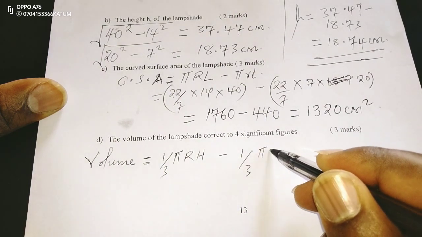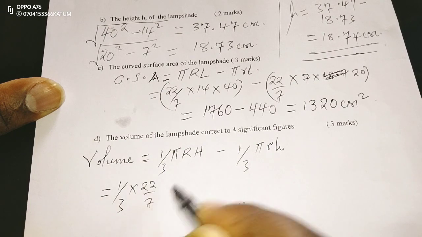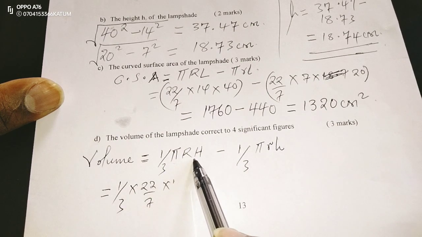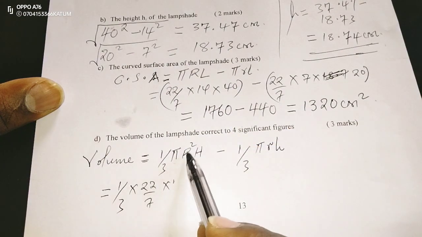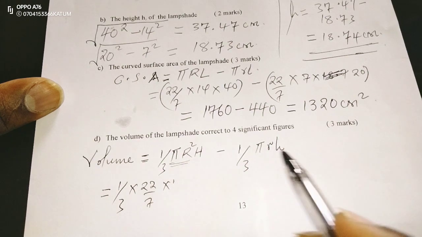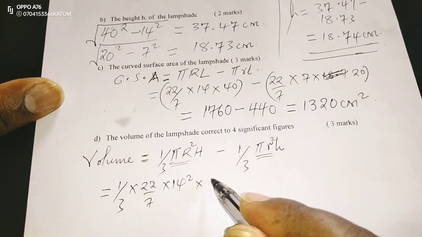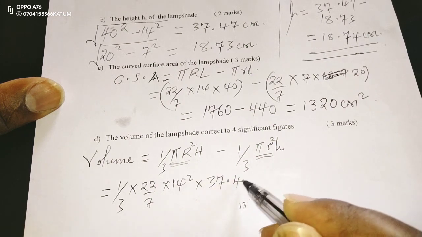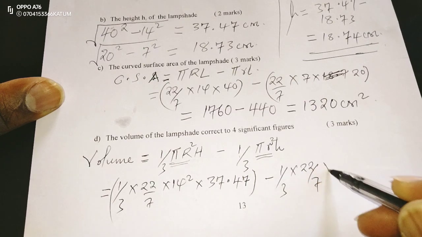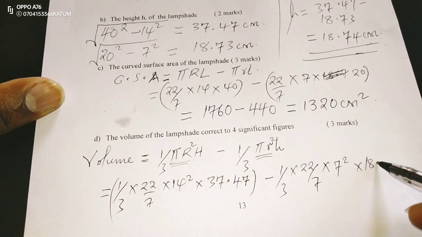So a third of the circular base area times height: a third times 22 out of 7 times a radius of 14 squared times a vertical height of 37.47, minus a third times 22 out of 7 times a radius of 7 squared times a vertical height of 18.73.